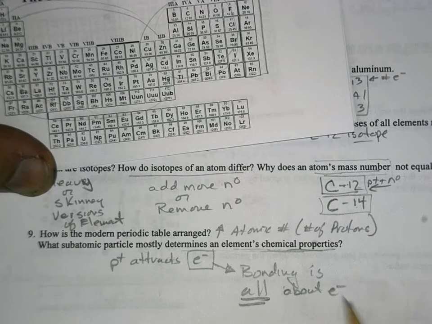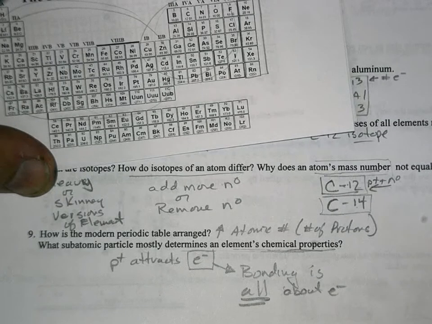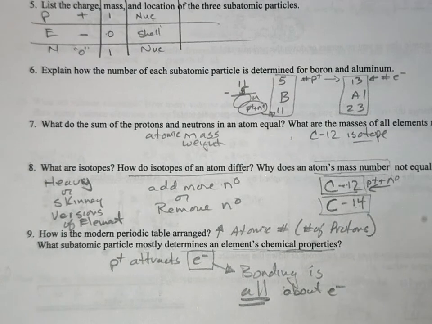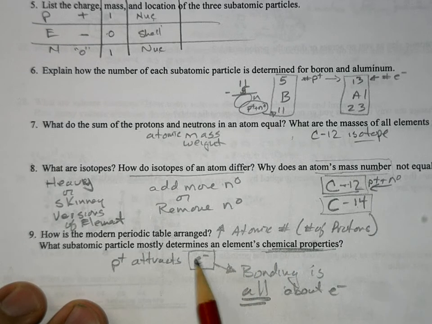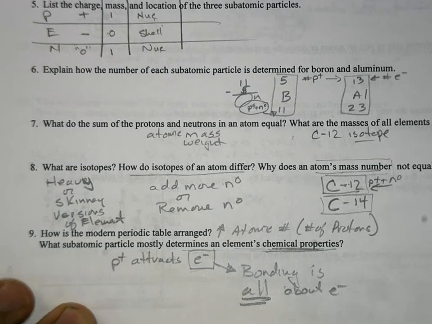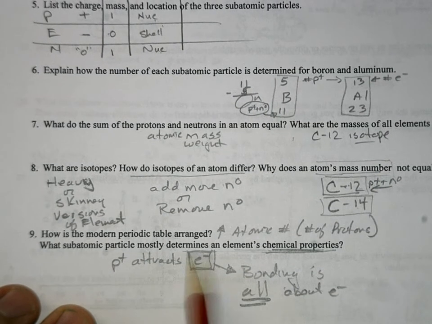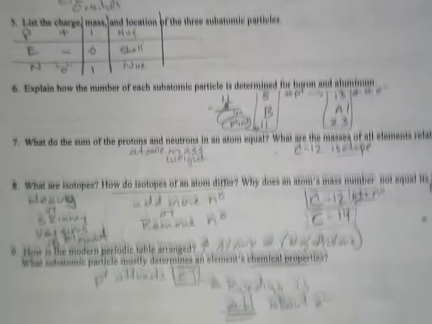In the next unit, we're going to talk about electrons that are given away and taken. That's called ionic. We're going to talk about ones that are shared. That's covalent. But anyway, the chemical properties of an element are determined by its number of electrons, which indirectly is by the protons, but it's the number of electrons that determines the reactivity of an element.